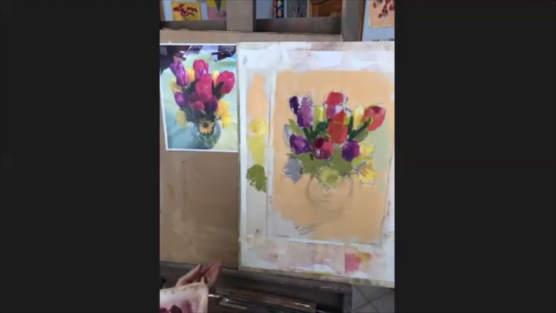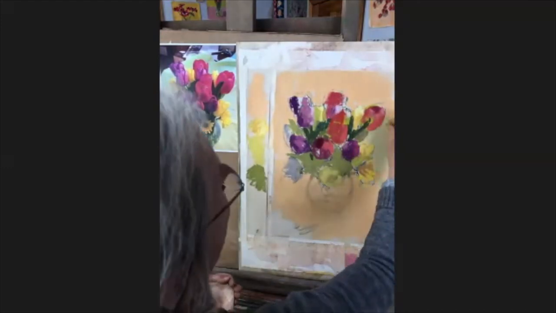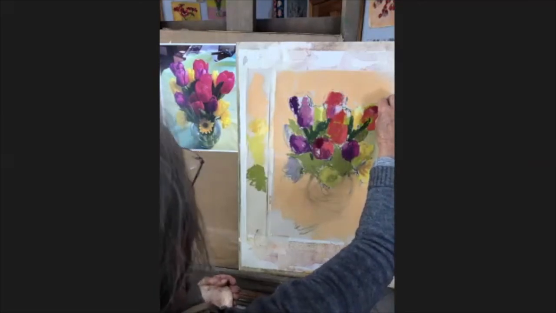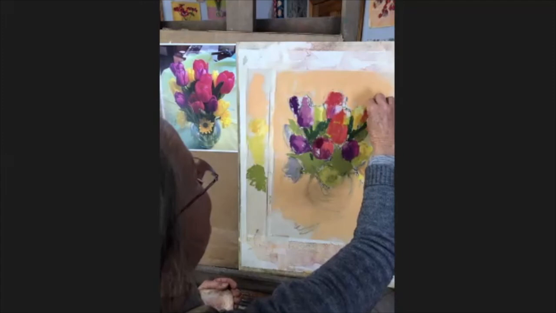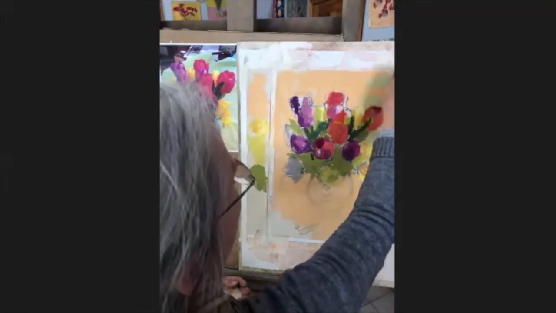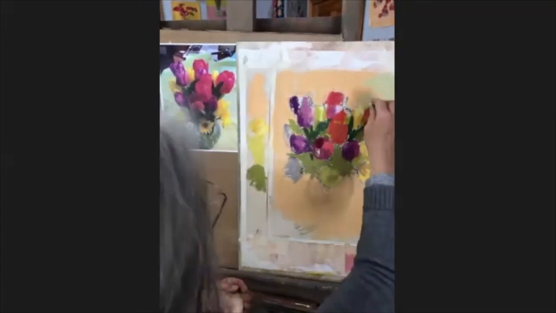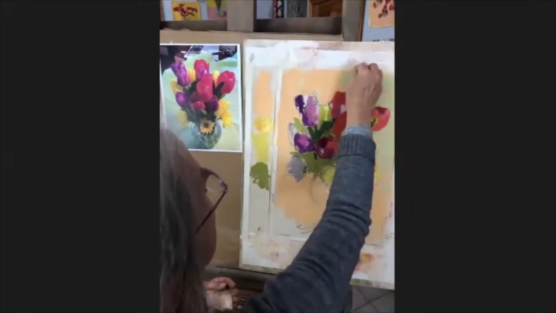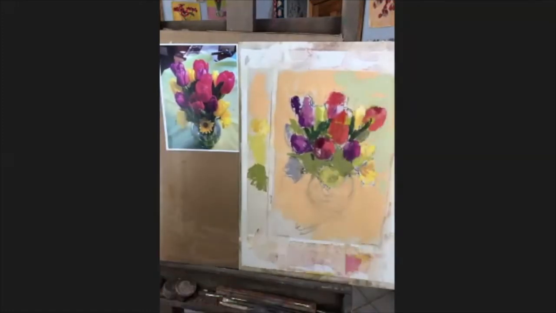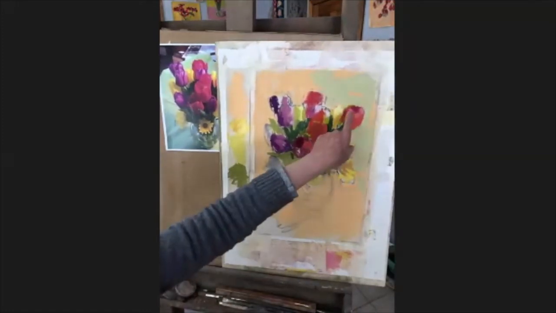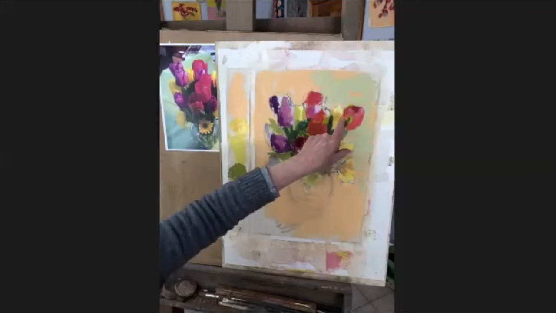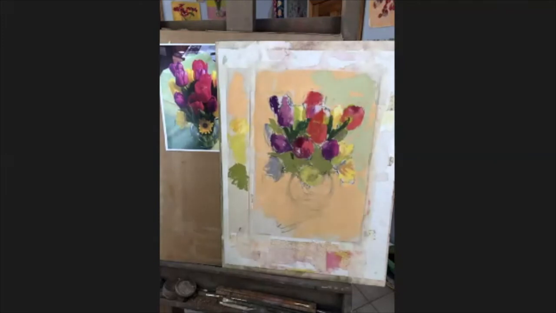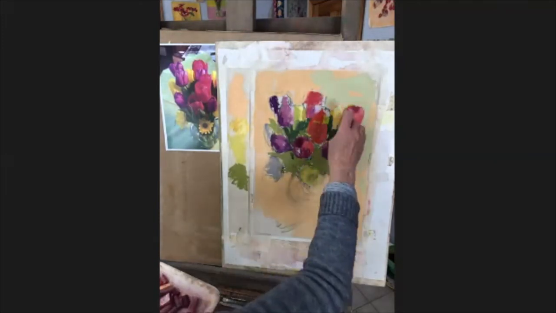Okay. So now I want to get that yellow green in. I like the yellow green because it is cooler than the red. But actually there are some really fun things happening. I see the underpainting that I had in the back. Underneath I had the green under the red tulip, and it's creating a nice halo around the red tulip that I think is interesting to look at.